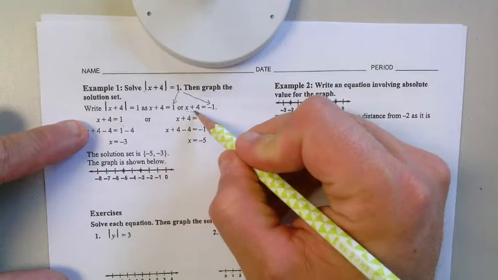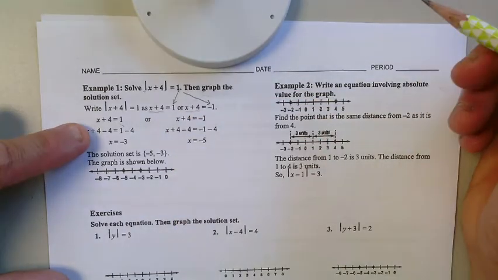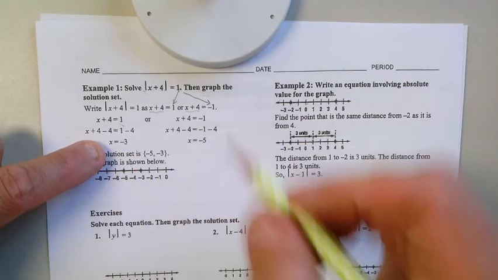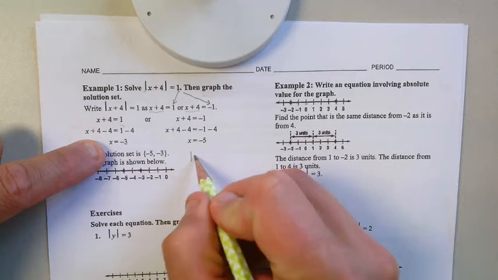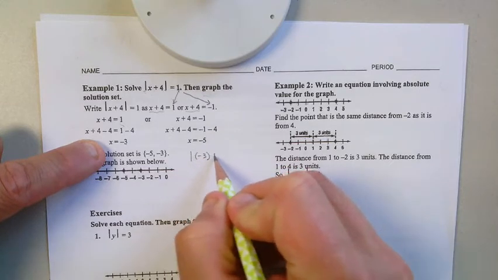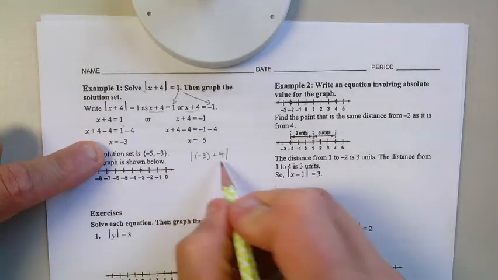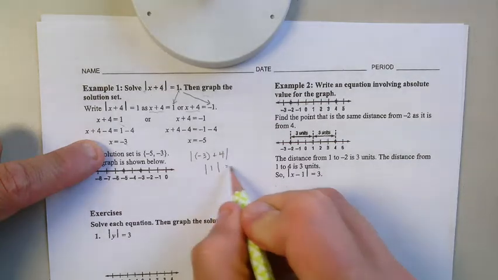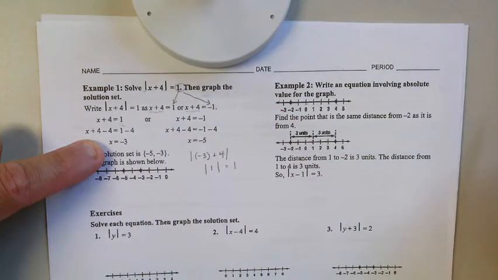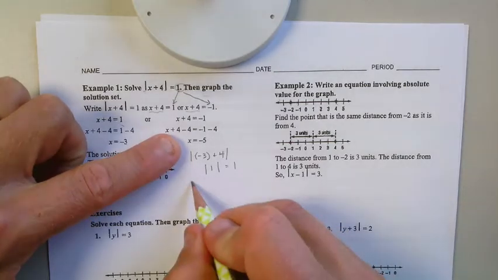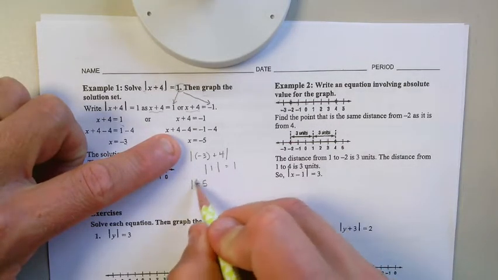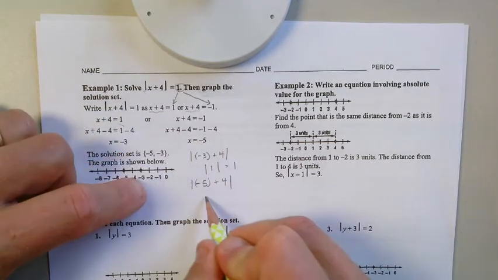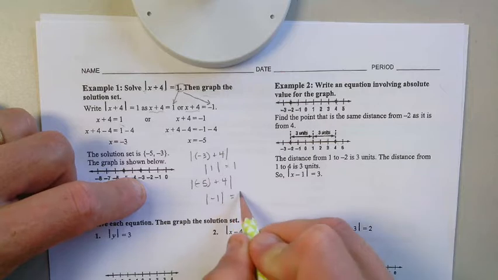Notice the left side of the equation did not change. It remained constant, the same, okay? From there, we go ahead and solve it, and if I plug in -3, this is how you can check it. If I take the absolute value of -3 plus 4, if I simplify that, -3 plus 4 gives me 1, and the absolute value of 1 is just 1, which is what we had here, okay? And if I take this -5 plus 4, this gives me -1, which the absolute value is just 1.